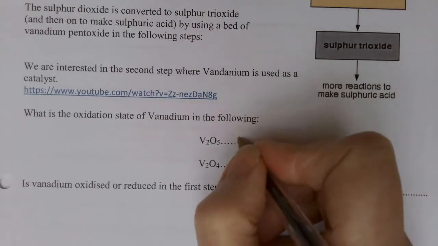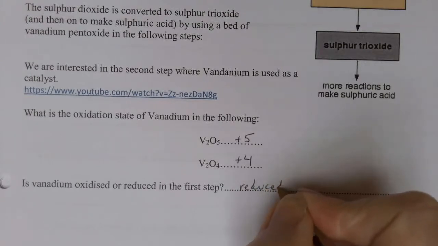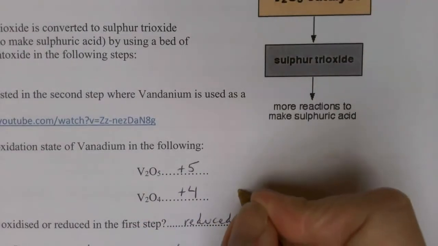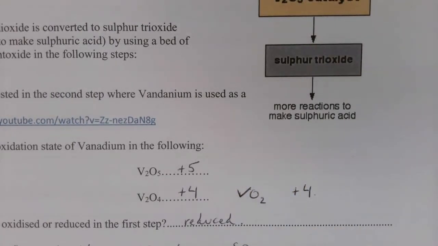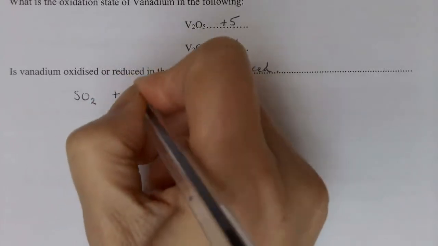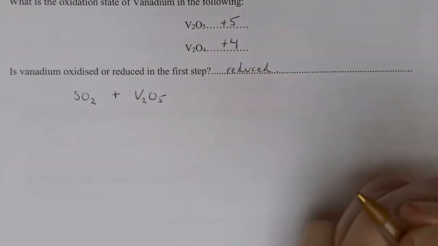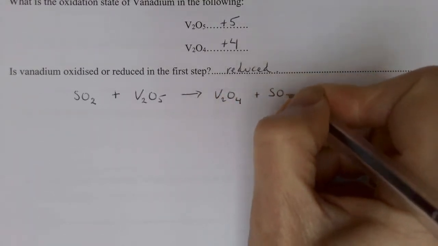So here the vanadium has a +5 oxidation state. In the first step, it's going to be reduced to the V2O4, which is the +4 oxidation state. So it's reduced in the first step. Sometimes you will also see this written as VO2, where the vanadium is still, though, notice, in the +4 oxidation state. So V2O4 or VO2, both vanadiums are in the +4 oxidation state. So the SO2 coming in binds to the surface of the V2O5 reaction, and we get our V2O4 and we get our SO3.